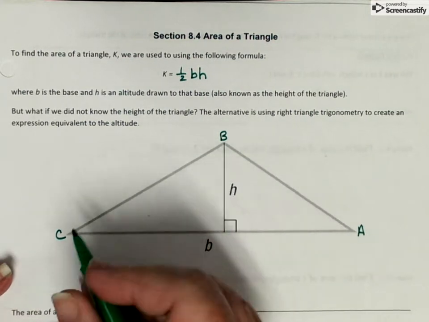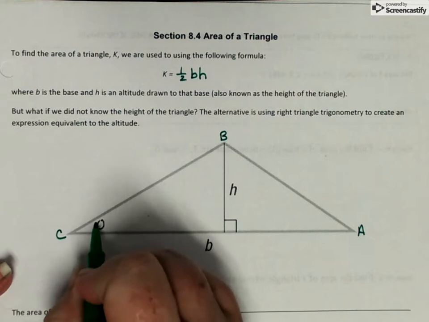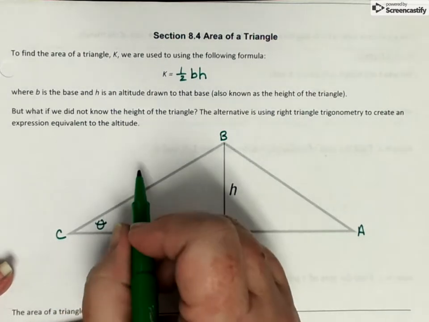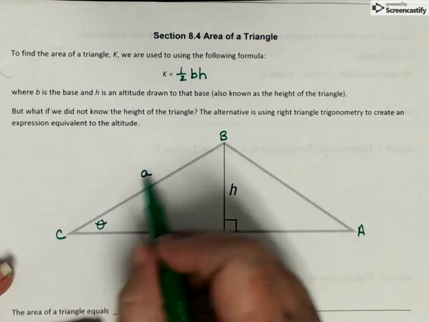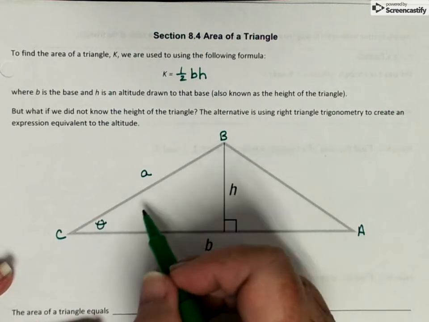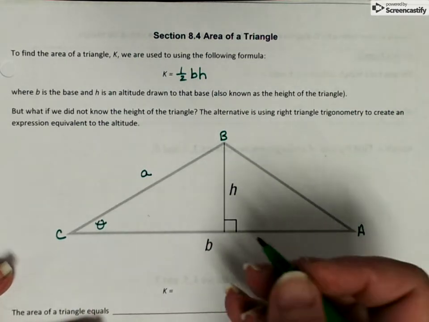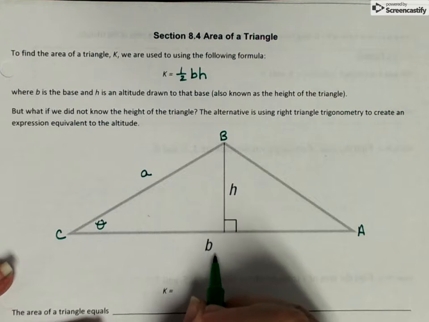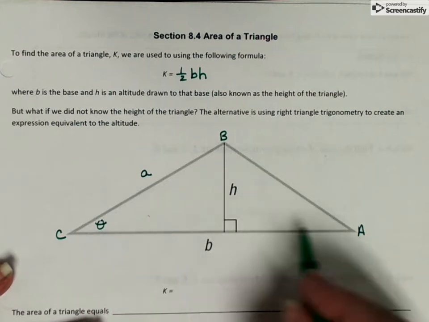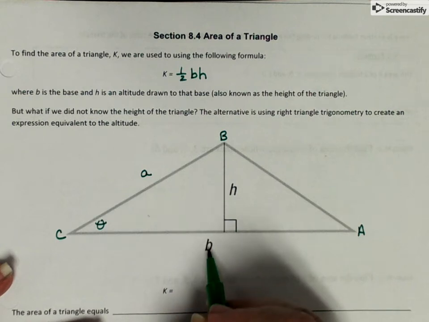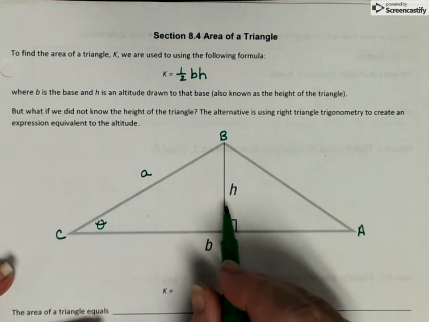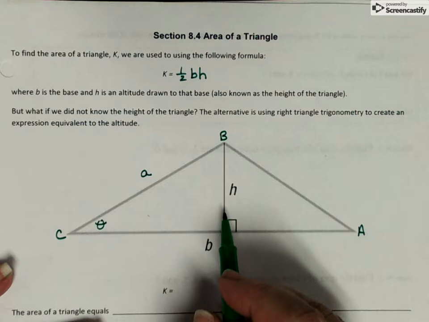I was told angle C, which is this theta right here. I was told side A, which is the side that is across the triangle from angle A. And I was told side B. So if I was going to do the formula as 1/2 base times height, well, if I know side B, that's great. I know that part. But how do I go about finding height?